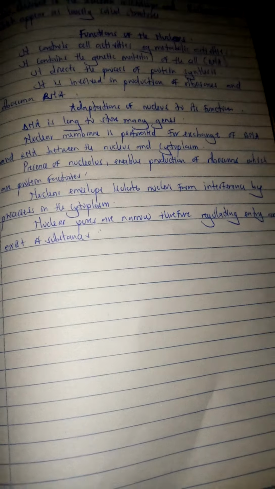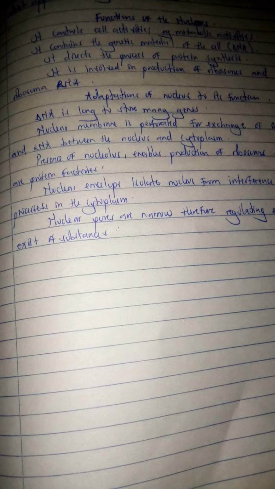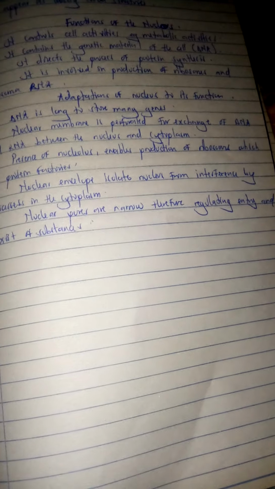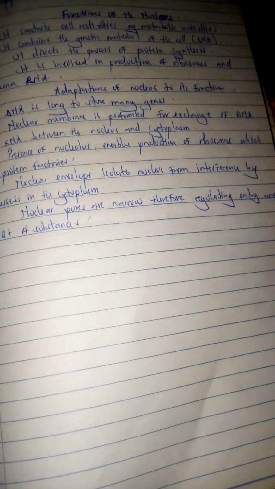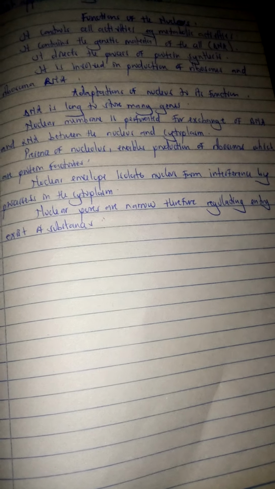Remember, the nucleus is found within the cytoplasm of the cell, so the nuclear envelope just isolates the nucleus from interference by the processes in the cytoplasm. Then the nuclear pores are narrow, therefore regulating entry and exit of materials. So that is the structure of the nucleus, its function and adaptation.